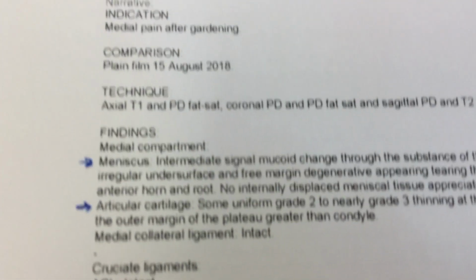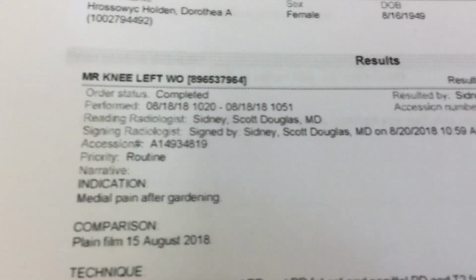Dorthia came in with some fairly serious left knee complaints. Is that correct, Dorthia? Yes, I had a torn meniscus and a lot of pain, and I'd been in pain the whole summer. You brought your MRI in when I saw you that initial visit. Do you mind if I just share the findings of your MRI from August of last year? Not at all, please. Okay. So here is the MRI scan for Dorthia.